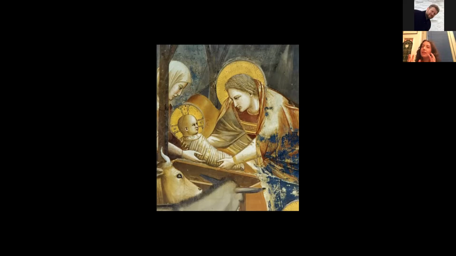So these elements already existed in early Christian times. And so for nativity scenes, we have very, very early examples, which I'm going to show you, that really tell us of a very long and, let's say, very elaborate tradition that has to do with nativity scenes.